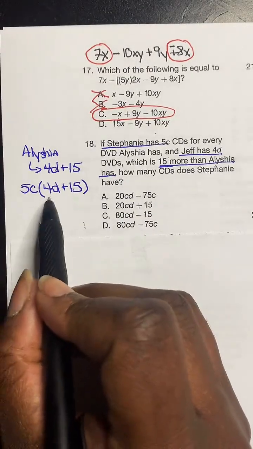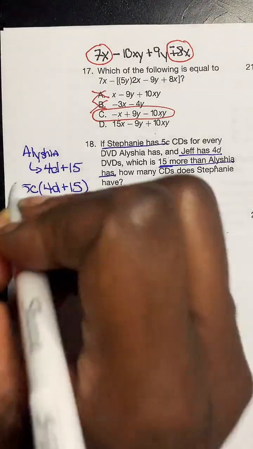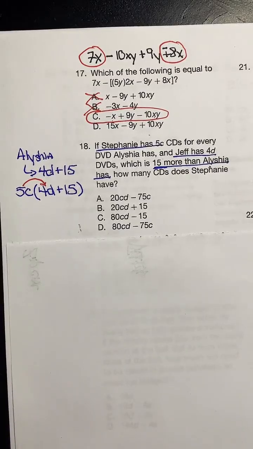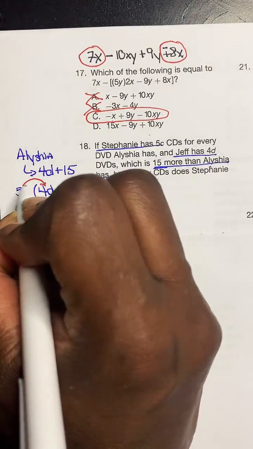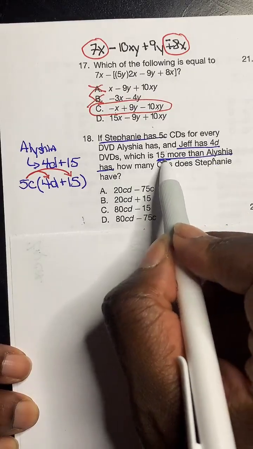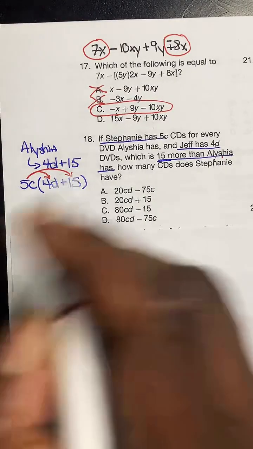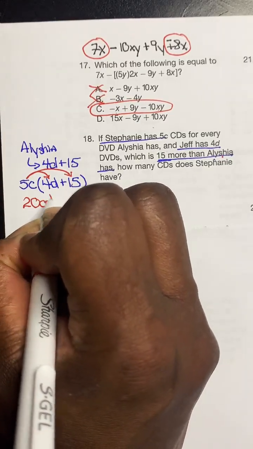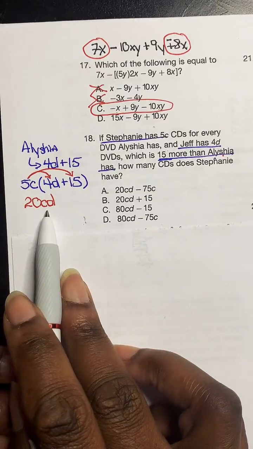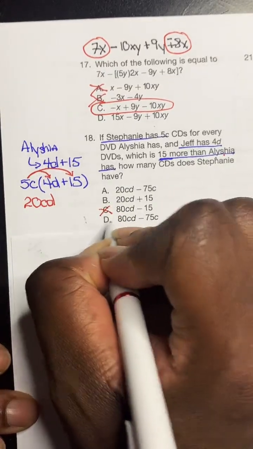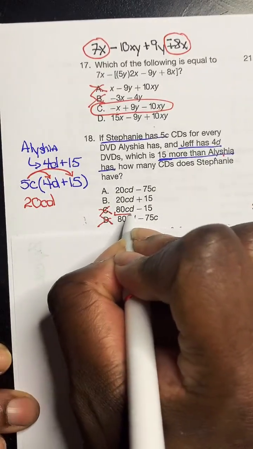So now we're just doing the distributive property. So we're going to multiply 5C with our 4D. And then we're going to multiply our 5C with the 15. We only use Jeff to figure out what Alicia has. So this gives us 20 CD. And as soon as I see that 20 CD, right away I should be thinking C and D is out because they got 80.